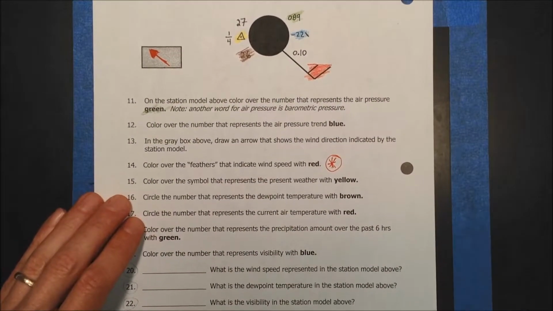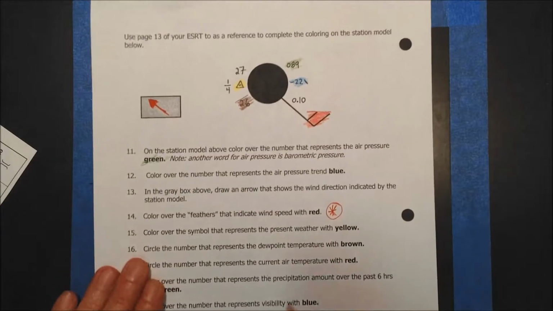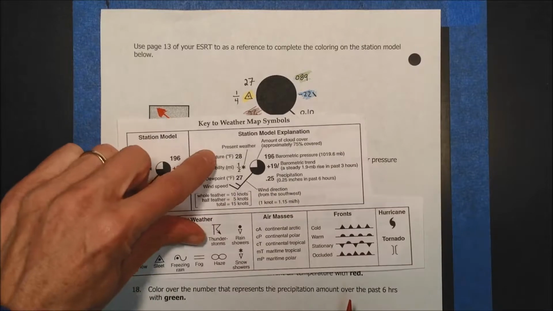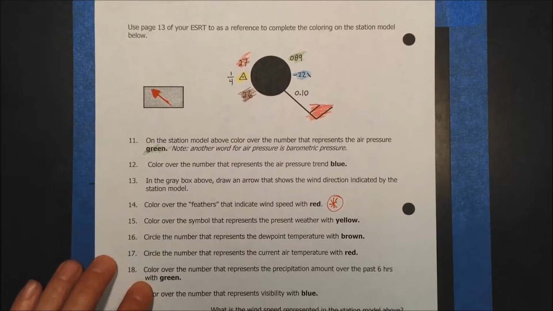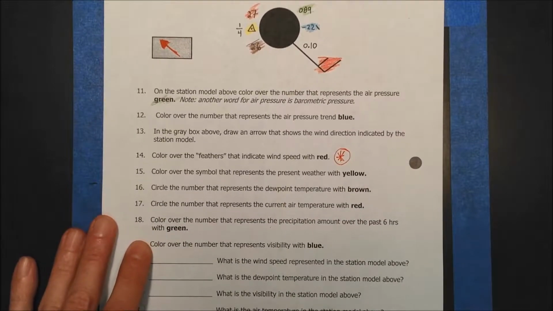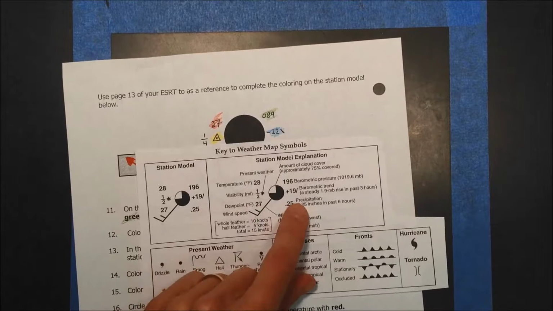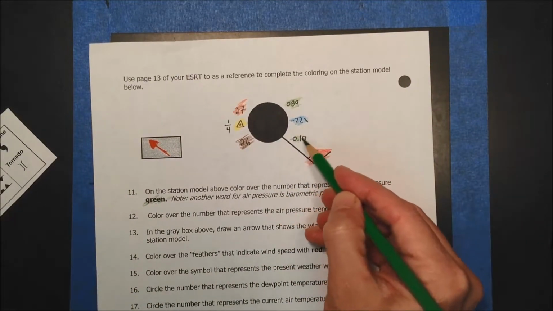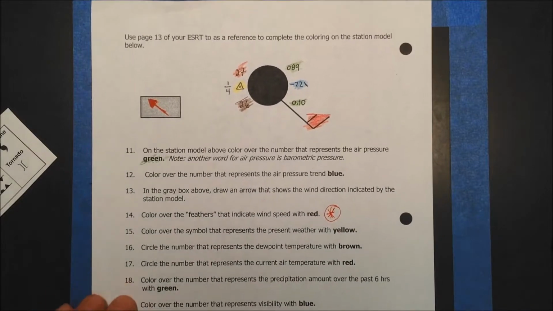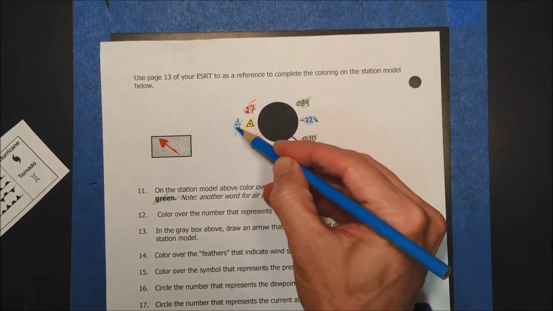17, circle the number that represents the current air temperature, red. So the air temperature, and you can look here again, air temperature is right here, so it's going to be 27. That's red right there. 18, color over the number that represents the precipitation amount over the past 6 hours with green. And this is 0.01 here, and you notice it right there. We're doing it with green. It's going to go like that. And color over the number that represents visibility with blue. And the visibility is this number right here.